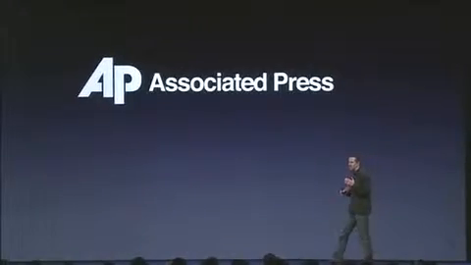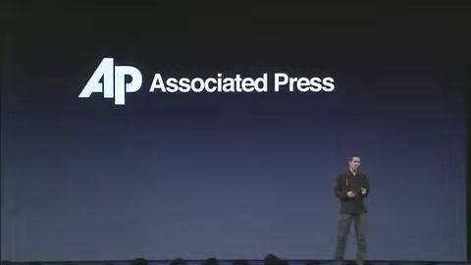Next is the Associated Press. The Associated Press is a cooperative of over 5,000 news organizations. And they provide the news to more than half the world's population every day. Now, they already have one of the best web applications for the iPhone, but they're taking it to the next level by building a native application. This allows them to take advantage of some features that are unique to the native SDK. To tell you about their experiences with the SDK, I'd like to invite up Benjamin Moss.